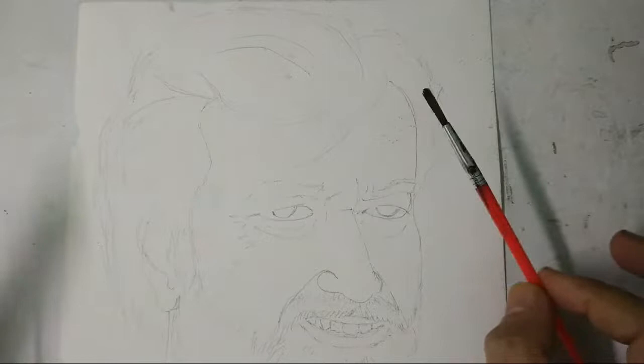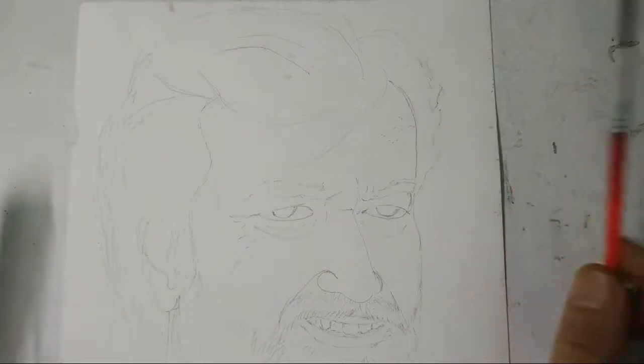I'll be showing you the complete portrait, and we'll try to split it into parts so that you can go into detail.